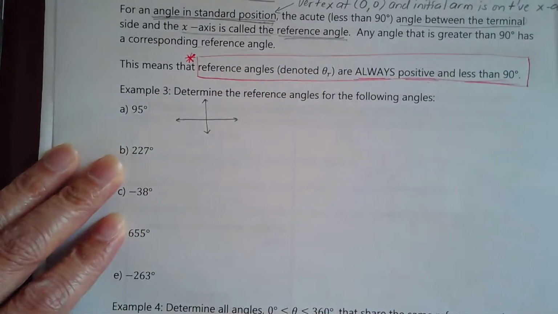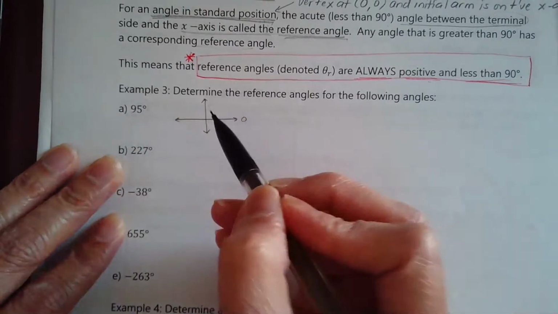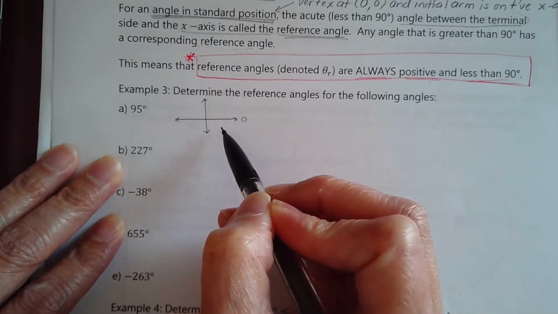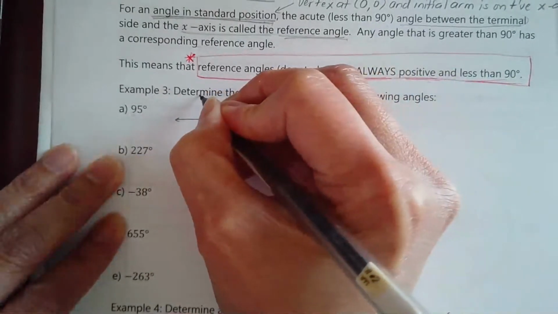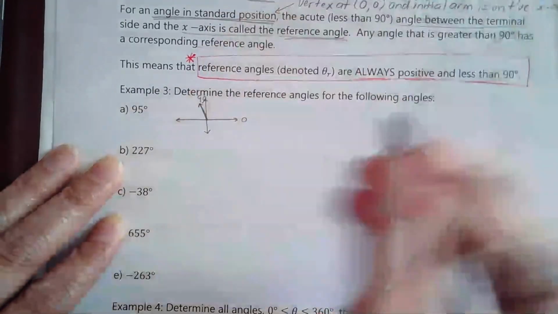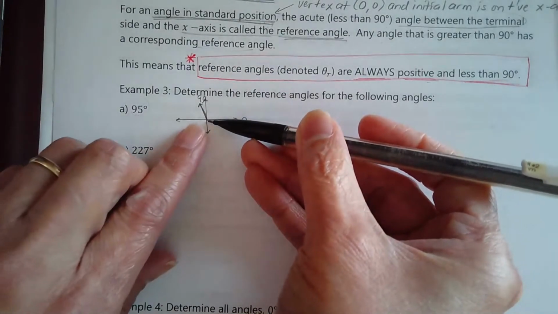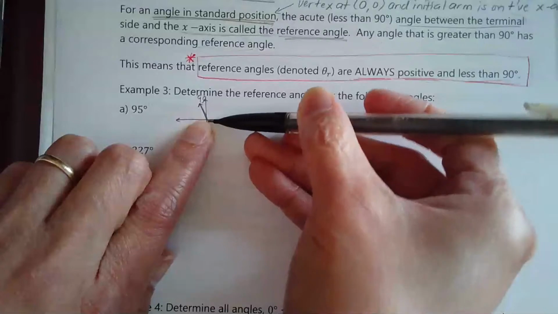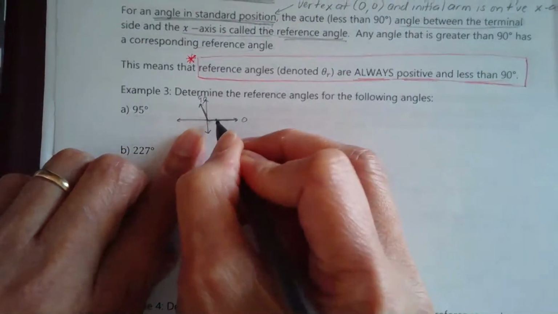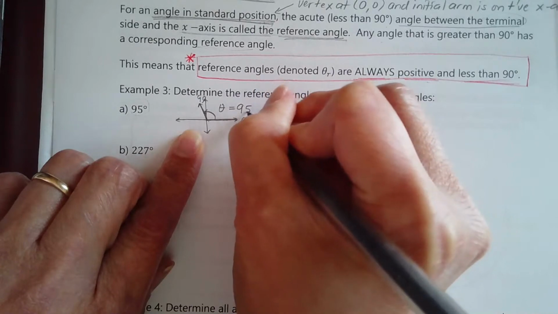Let's say this is our Cartesian plane. This is going to be the 0. Because this is a positive angle, we're going to turn this way in a counterclockwise motion, 95 degrees. This is 0 degrees, and this is 90 degrees. 95 would be slightly over 90 degrees, so 95 degrees is here. This is the initial arm, the vertex is right at 0, 0, and it rotates counterclockwise 95 degrees. I'm going to call that theta, 95 degrees.